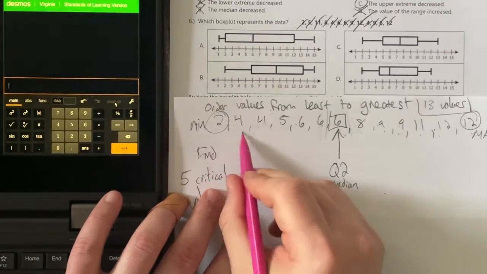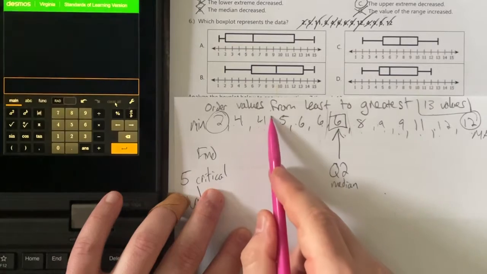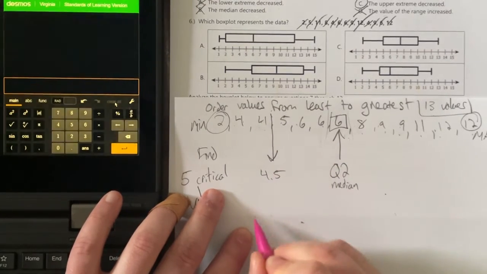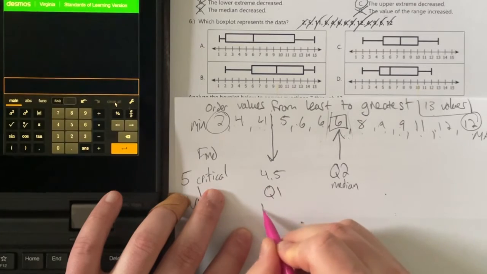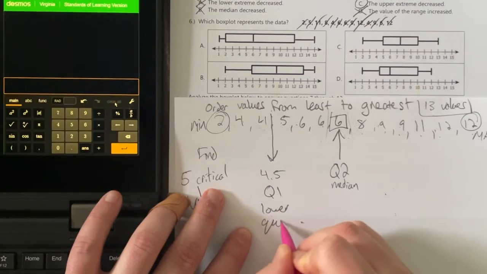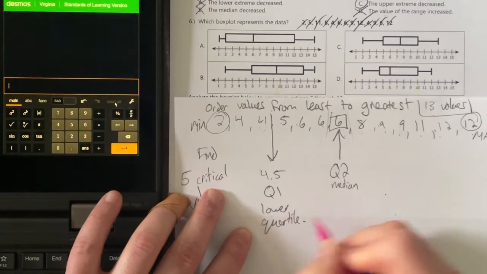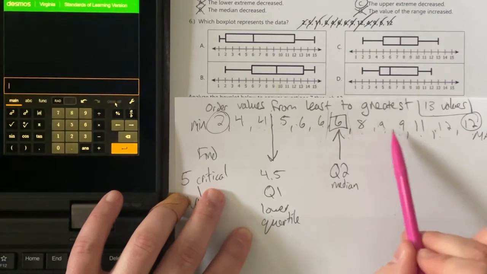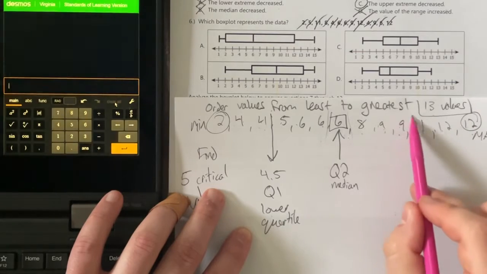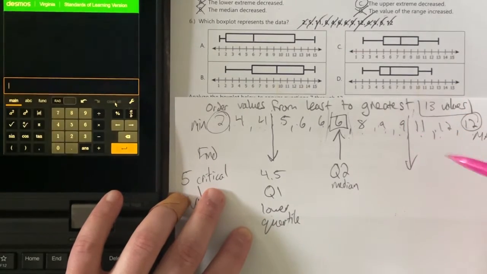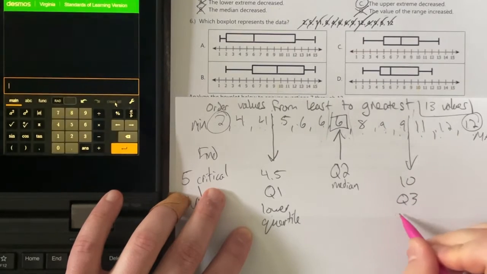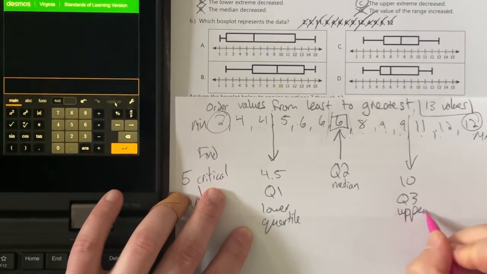Well, I have 6 numbers, so in the middle here is going to be 4.5, which is my Q1, my lower quartile. And same kind of setup on the upper half. I have 6 numbers in the middle of 9 and 11, which is 10, which is my Q3, my upper quartile.